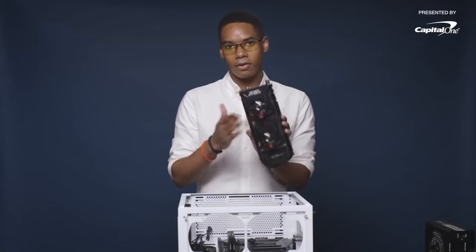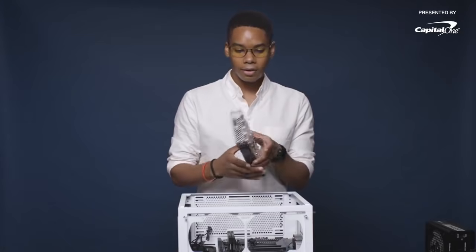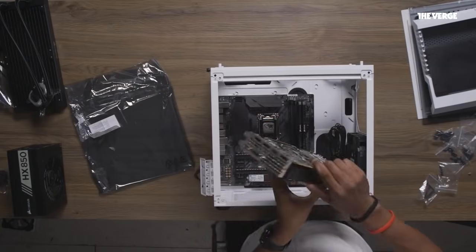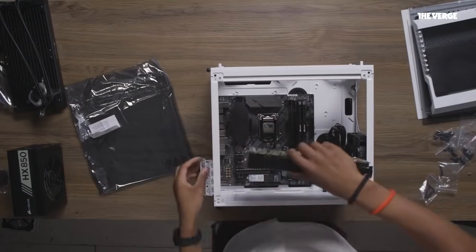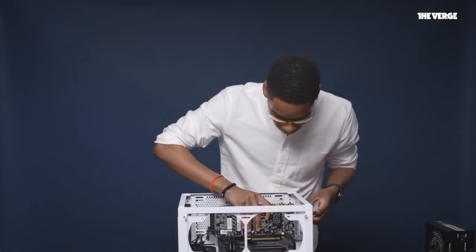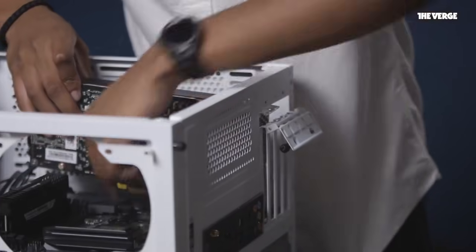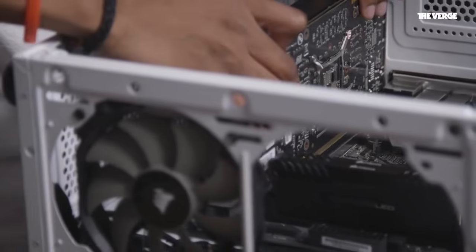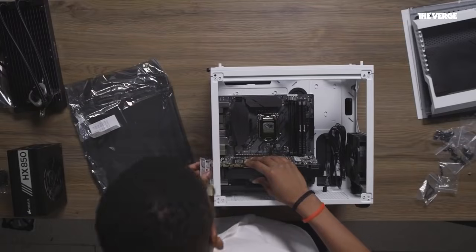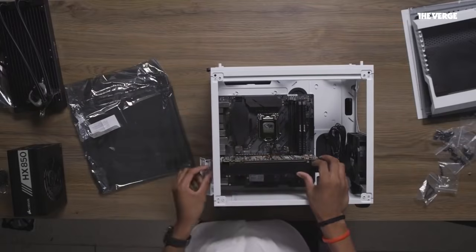I chose PNY's GTX 1080, which is overclocked, and so it's a pretty easy installation. You're just going to find the gold connectors, and you're going to line this bracket with the back end bracket of your PC case. Now, which lane you choose depends entirely on what other parts you're going to put in the system. I'm just going to pick the top one because the SSD is at the bottom and I don't want to cover it. I just think it looks nice.